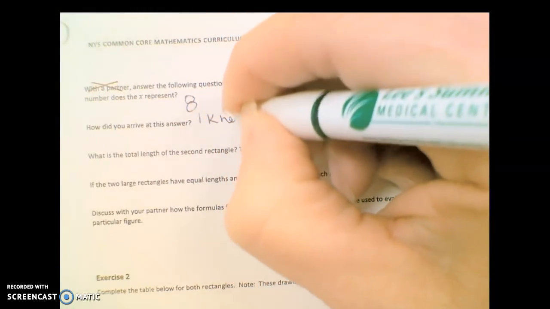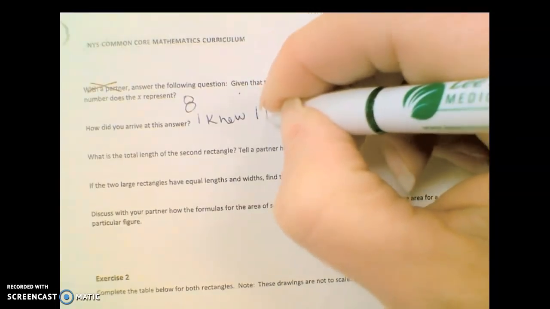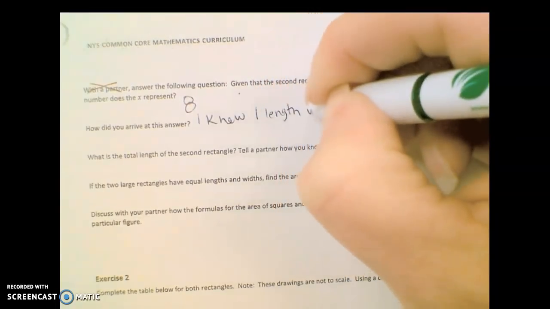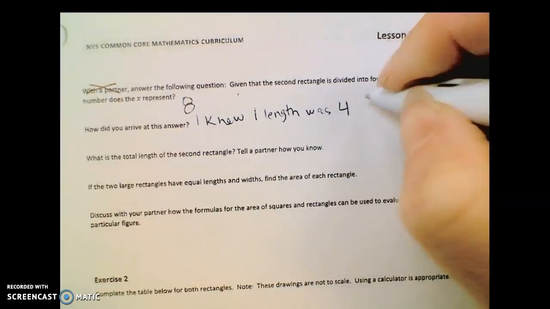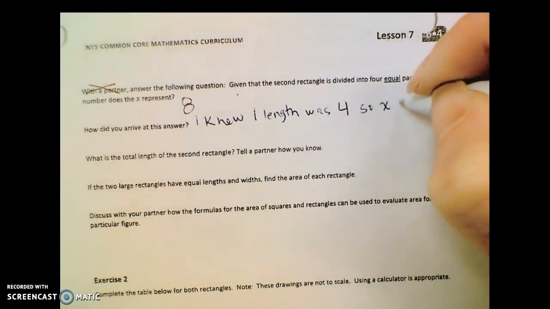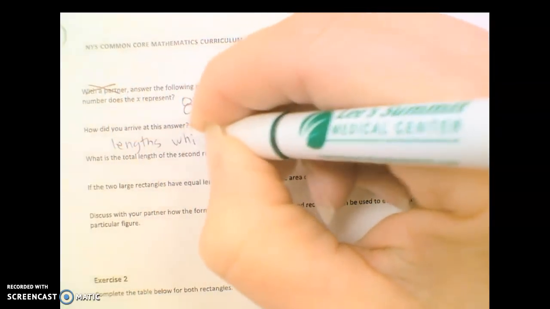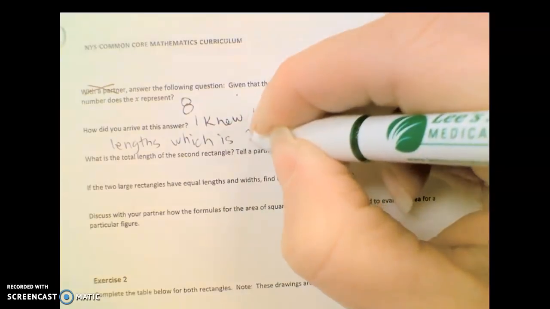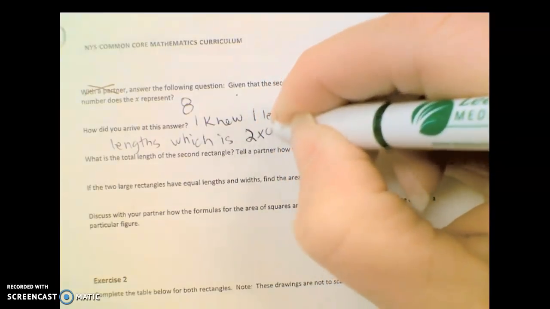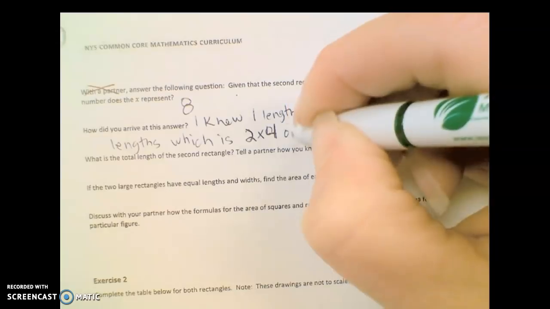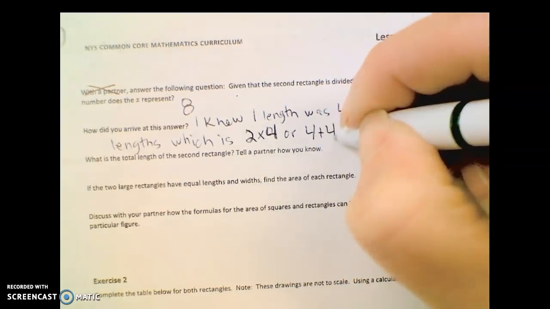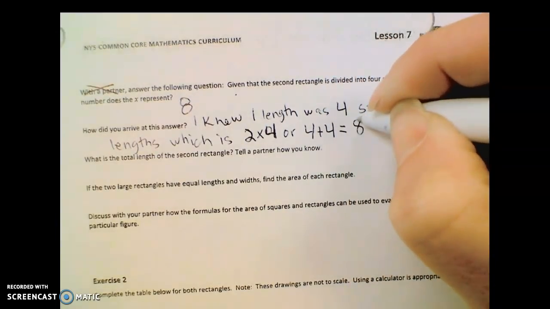I knew one length was 4, so X was 2 lengths, which is 2 groups of 4, or 4 plus 4, which would equal 8.